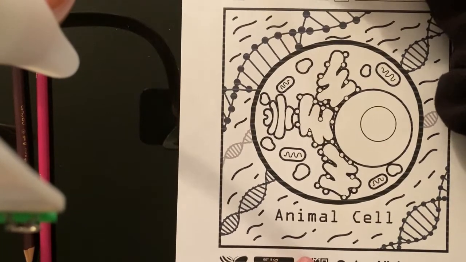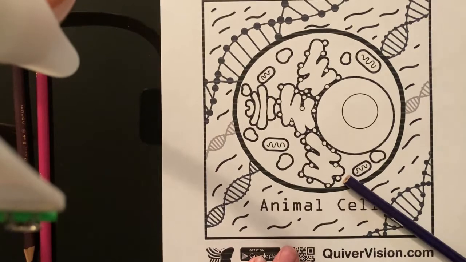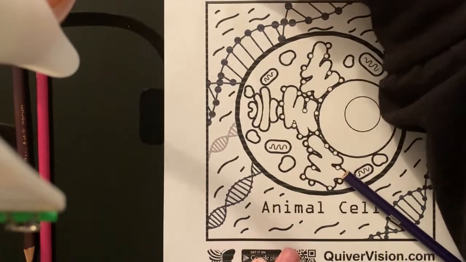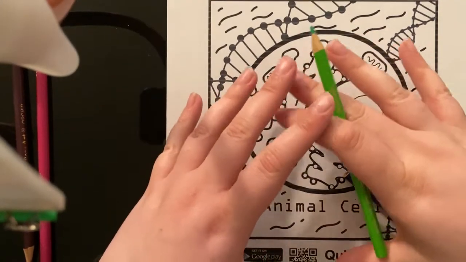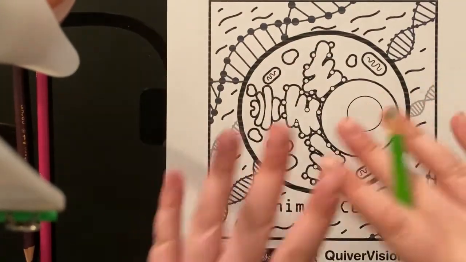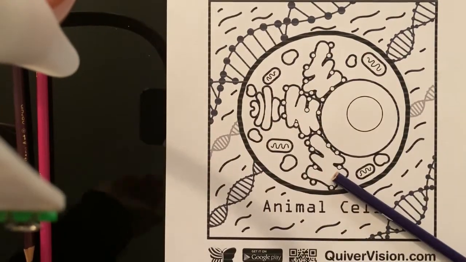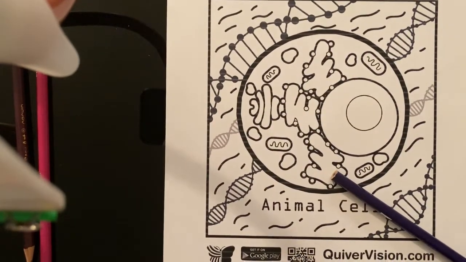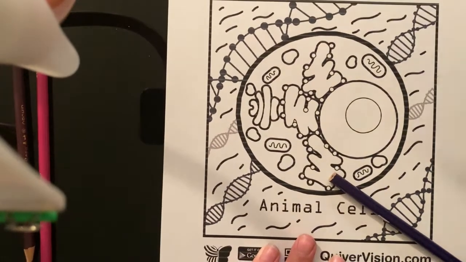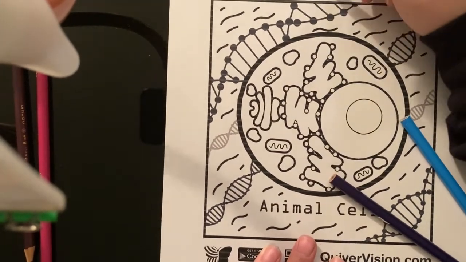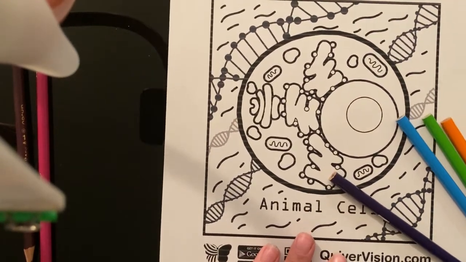Unfortunately, I did not catch this on film, but it includes the categories of cell nucleus, cell membrane, ribosome, lysosome, Golgi apparatus, and mitochondrion. Now, for all of you science nerds at home, you may realize that there is a very large cell organelle here that was not mentioned in that list. And that is the endoplasmic reticulum, which are those three things surrounding the cell nucleus.